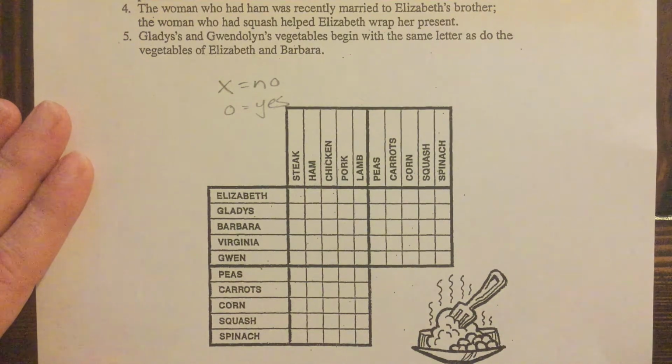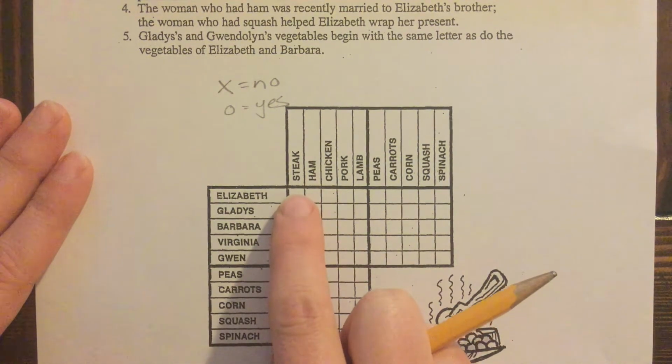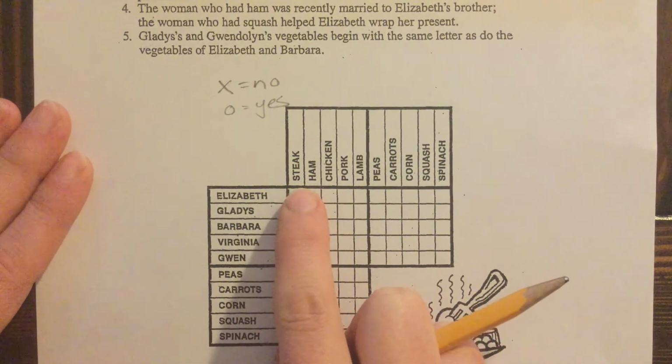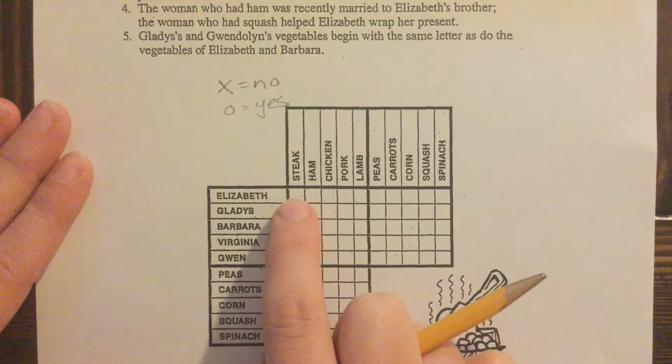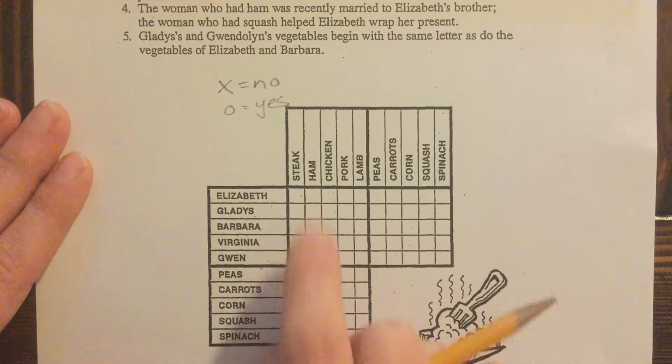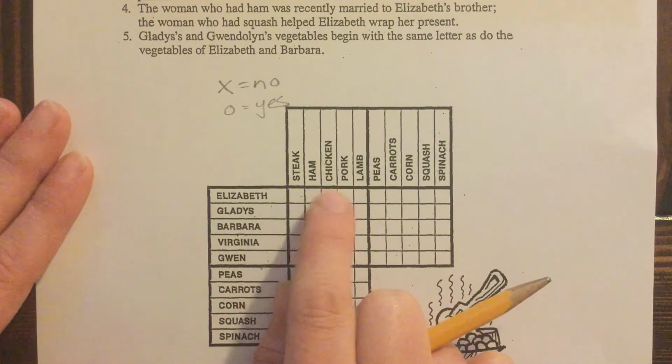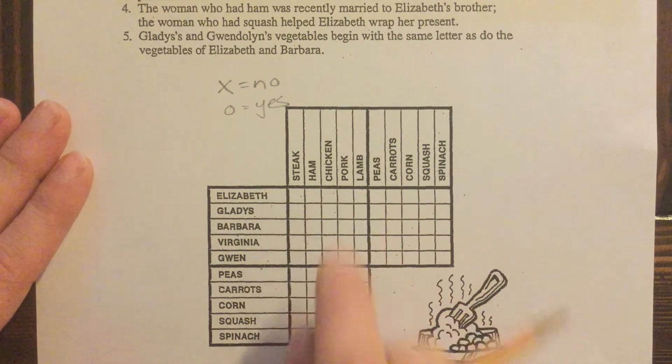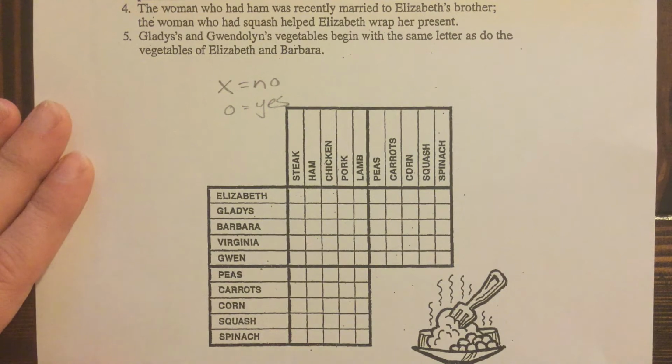Let's see, what else do you need to know about logic problems? Well, you're only going to have one O in each row and only one O in each column. See, if Elizabeth is having steak, then no one else is having steak, and she's not having any of these other options. So keep that in mind. How about we just get to the clues?